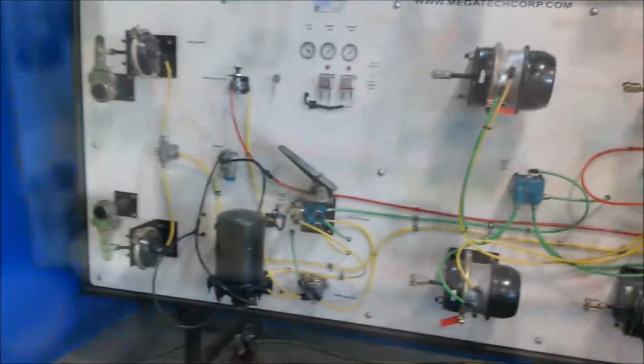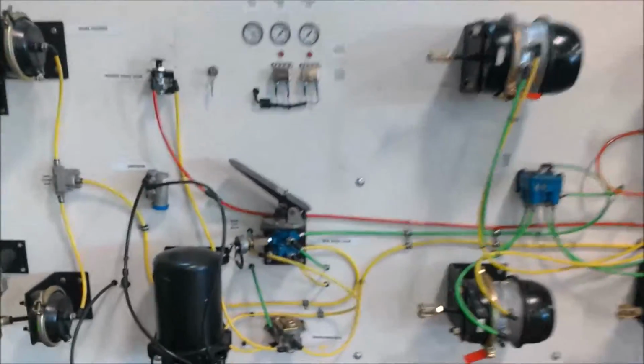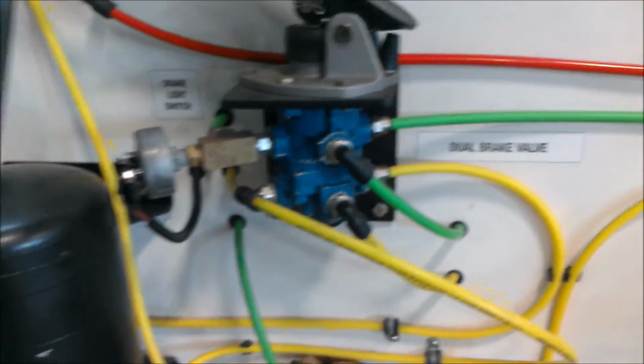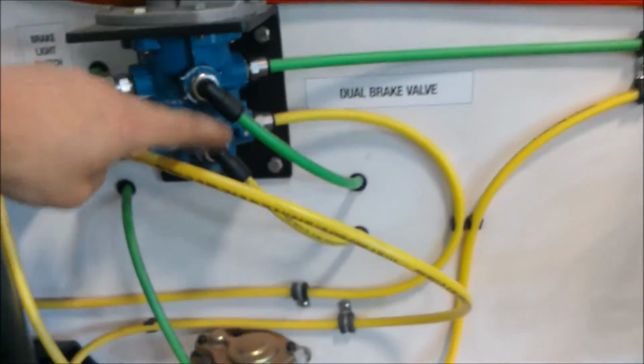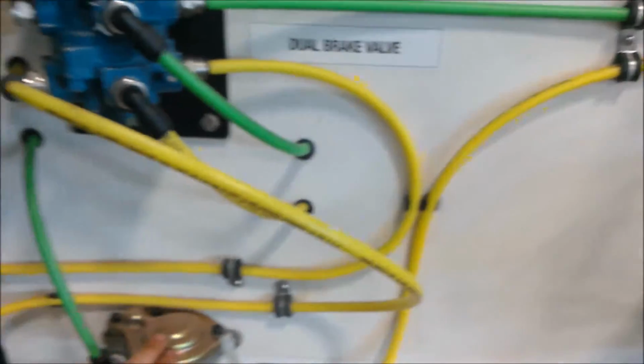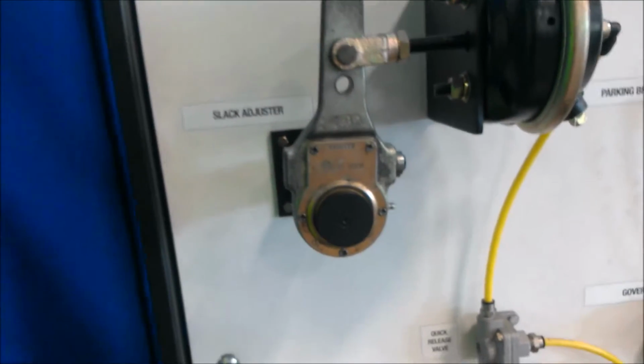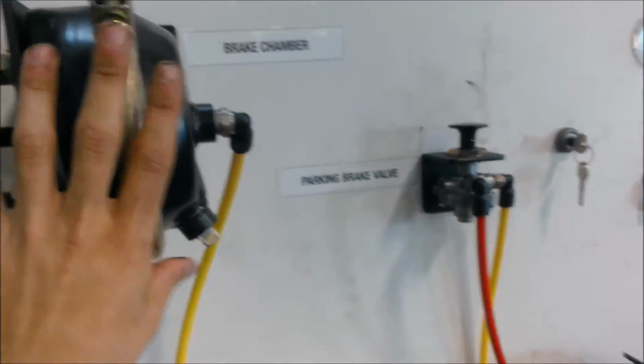Here we have some basic components of an air brake system. So you've got your brake valve right here. This is a dual brake valve. Got lines coming here and here. These lines are connected to your spring brake valve, service brake relay valve, spring brake relay valve, all connected to your brake chambers, which, like I said, are powered by a slack adjuster, your connecting rod, and your brake chamber.